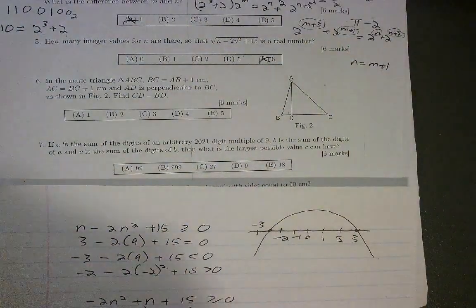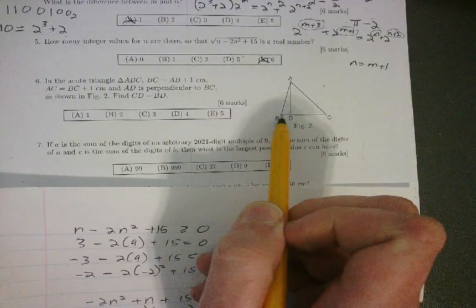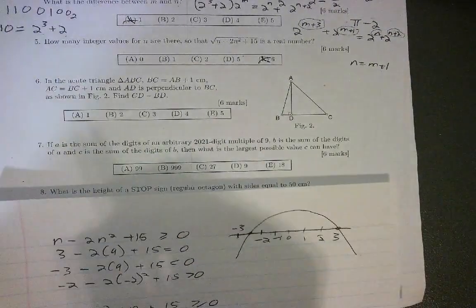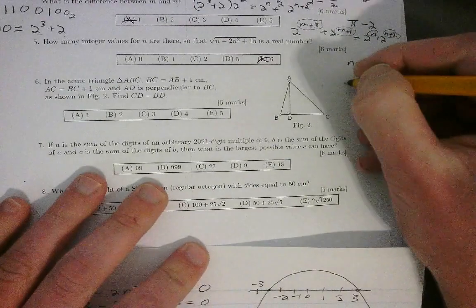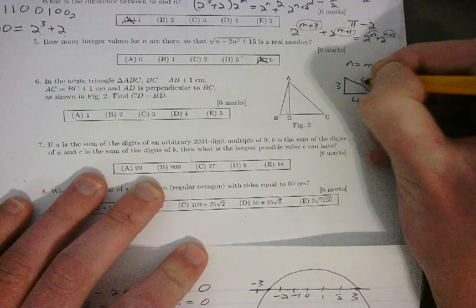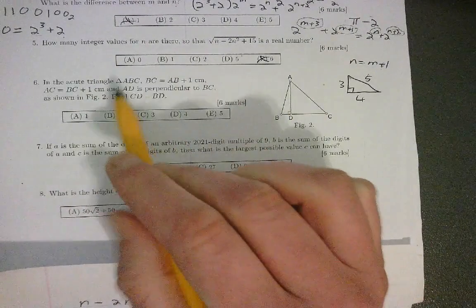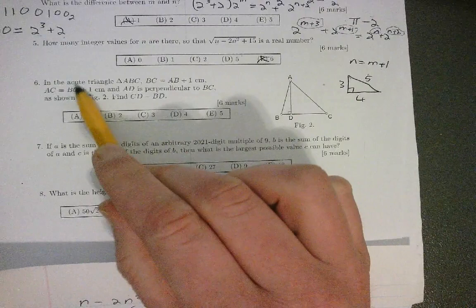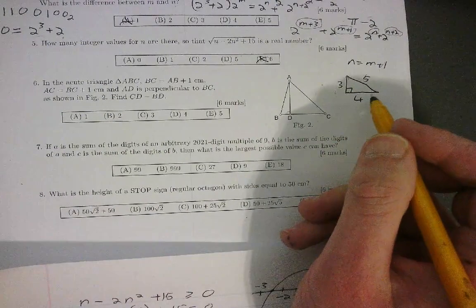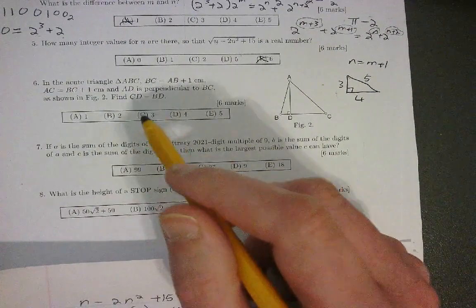Okay, now for the next problem, we've got that BC is 1 more than AB, and AC is 1 more than BD. And this immediately makes me think of this triangle here, which is 3, 4, 5. Now, there's a problem. The question says that this is an acute angle triangle, but let's just work with this triangle anyway and ignore the acute angle thing and then later reason whether it's important.